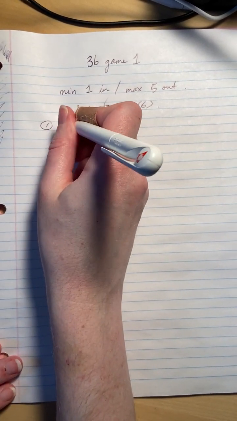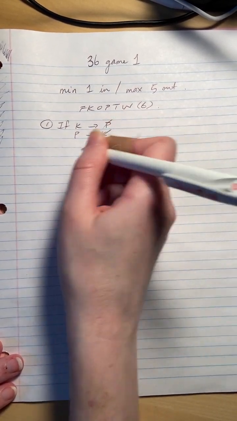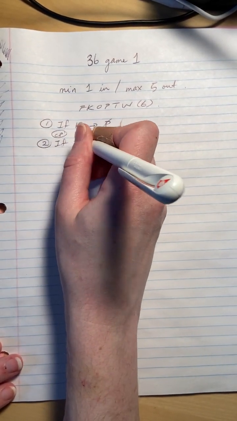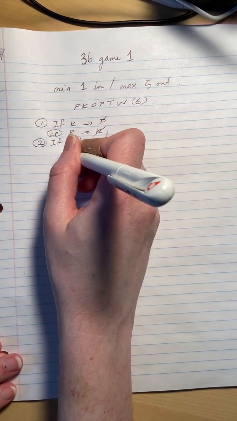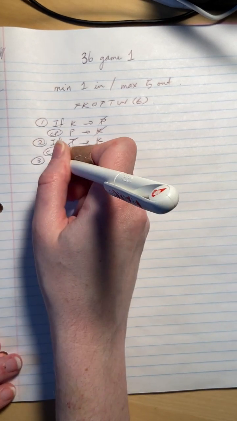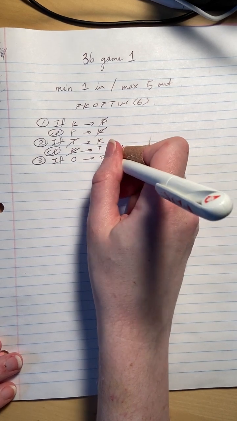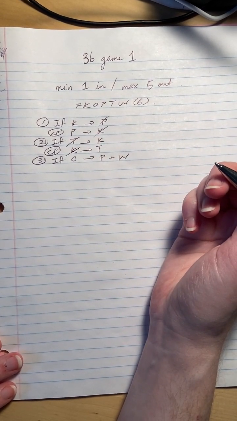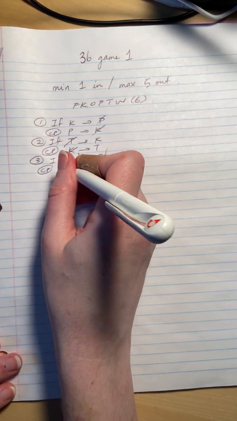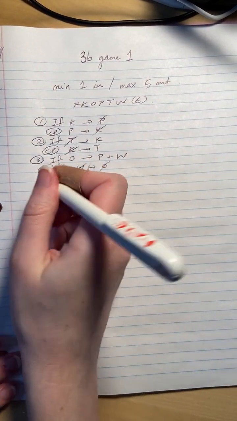Rule 1, if kiwis, then no pears. If pears, then no kiwis, the contrapositive. Rule 2, if we don't have tangerines, then we do have kiwis, and if we don't have kiwis, then we do have tangerines. Rule 3, if we have oranges, then we have both pears and watermelons as well. Okay. So if we're missing pears or we're missing watermelons, then no oranges.